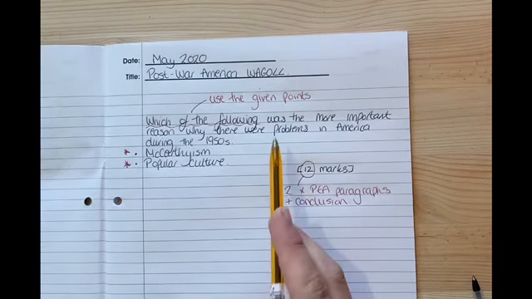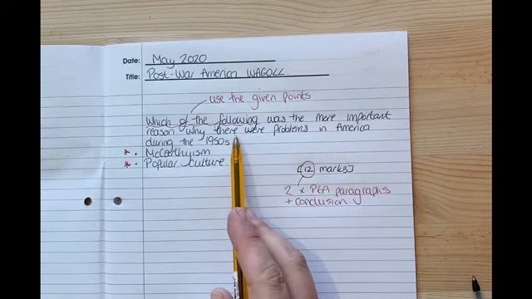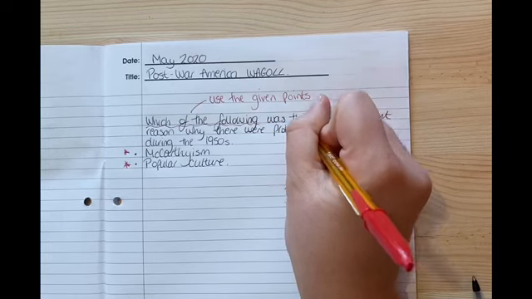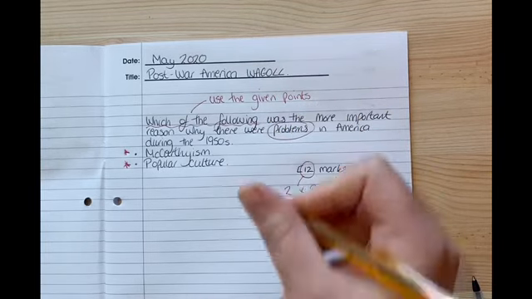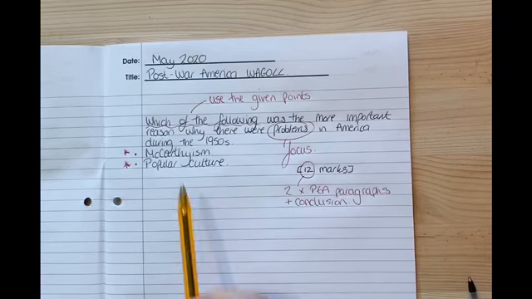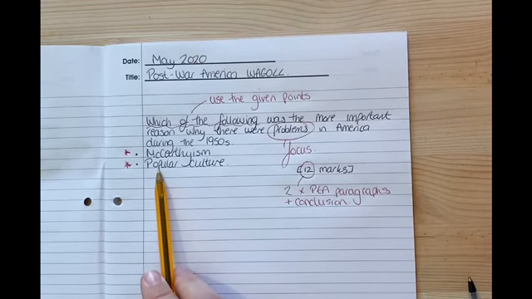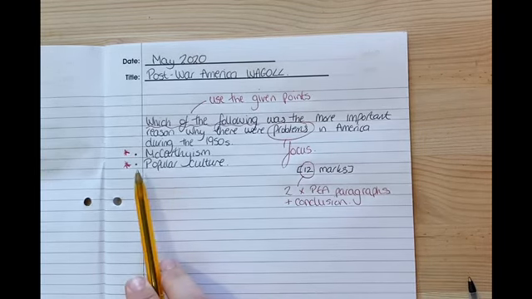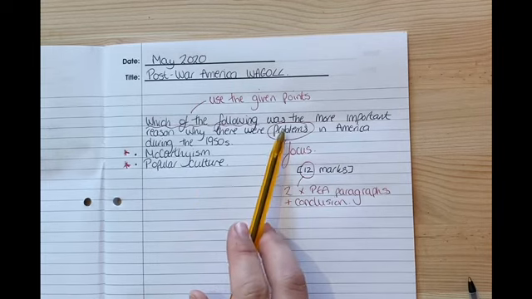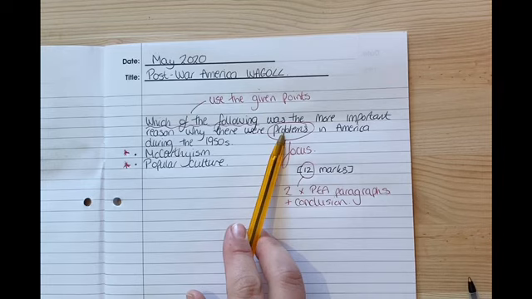It's then asking you, which was the more important reason why there were problems in America, okay? So the word problems is the focus of your question, okay? Don't start talking about popular culture and how amazing it was for teenagers, because that isn't what it was asking you to do, okay? How is it causing problems during the 1950s?